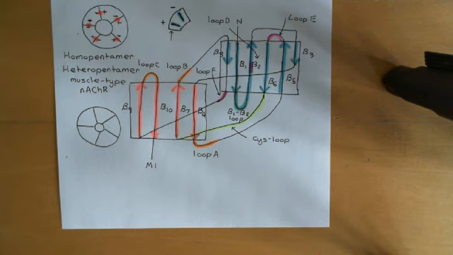Therefore you can combine different ones together to make heteropentameric nicotinic acetylcholine receptors, where the subunits that make up the pentamer are not all identical. So I'm now going to show you this muscle-type nicotinic acetylcholine receptor, which is going to contain 4 different types of nicotinic acetylcholine receptor subunit.